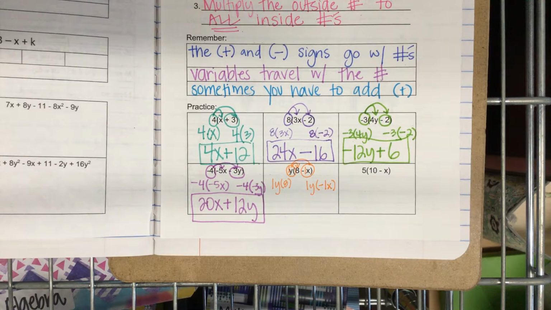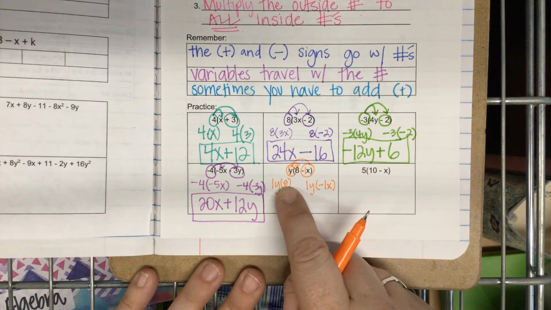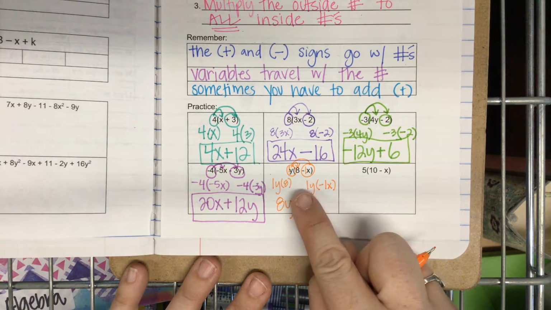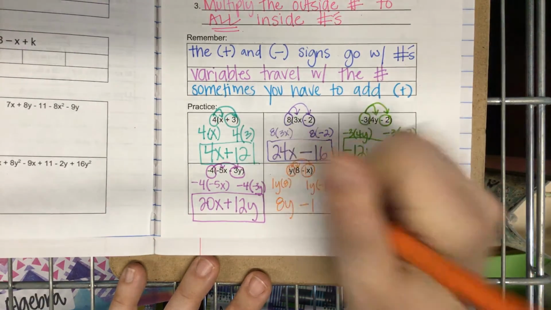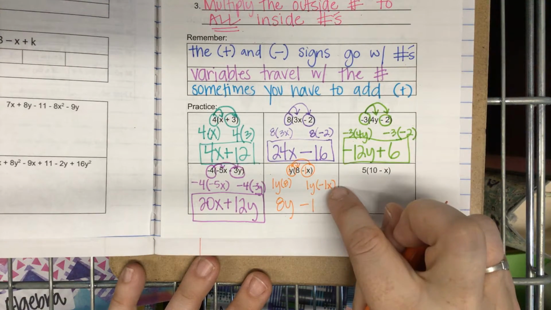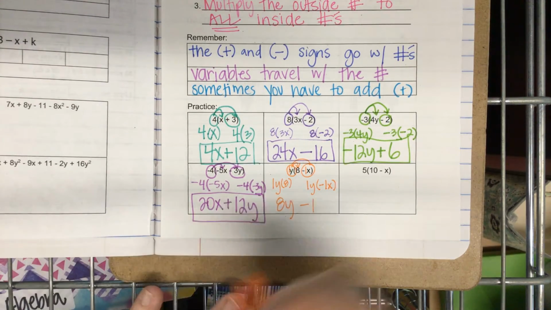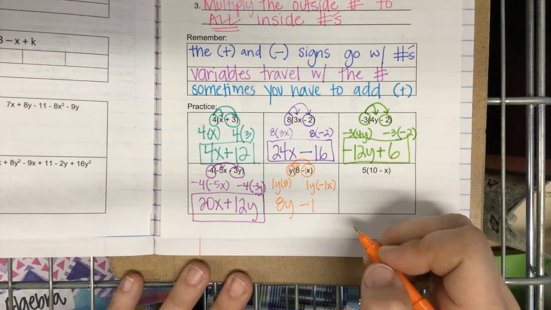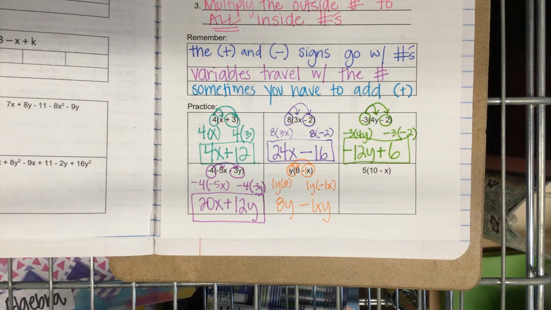I can only multiply coefficients. I can't multiply variables. So my coefficients here are 1 times 8, which is 8y. And my coefficients back here are 1 times negative 1, which is negative 1. And then I just add on my variables. Should I put yx or should I put xy? What do you think? Does it matter? Doesn't technically matter because x times y is the same thing as y times x. But alphabetical order is always more pleasing to the eye.